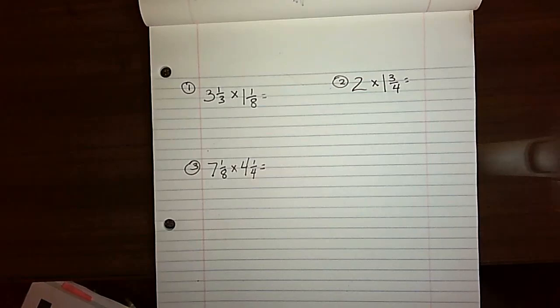Oh, comes down even more. Ooh. Number 1 was a little longer than I expected.